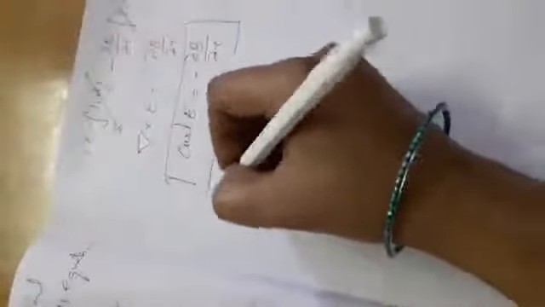Both the sides dot dS can be cancelled. Then del cross E is equal to minus dou B by dou t. Now I can write this as curl E is equal to minus dou B by dou t. This is known as the differential form of Maxwell's third equation.